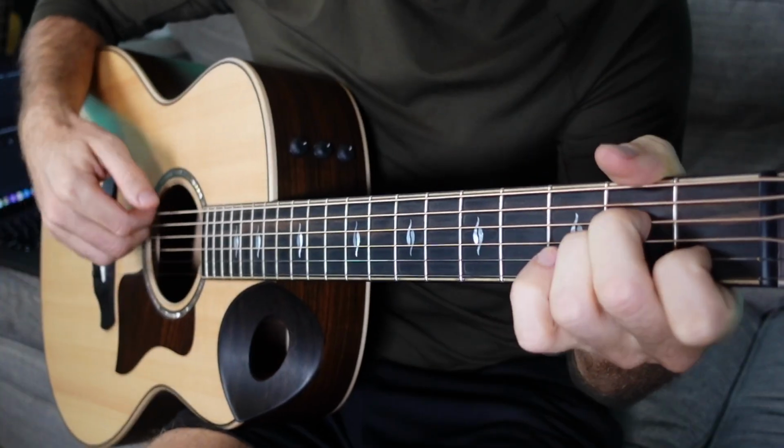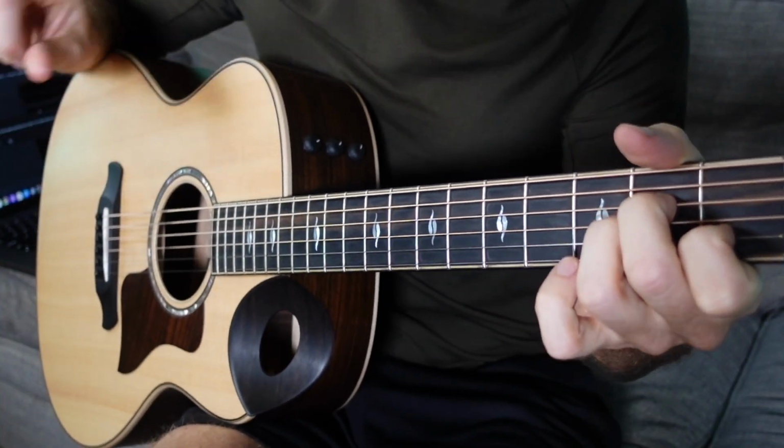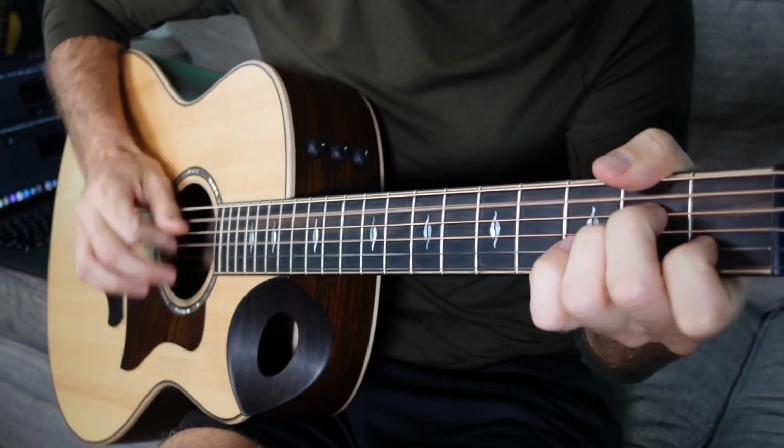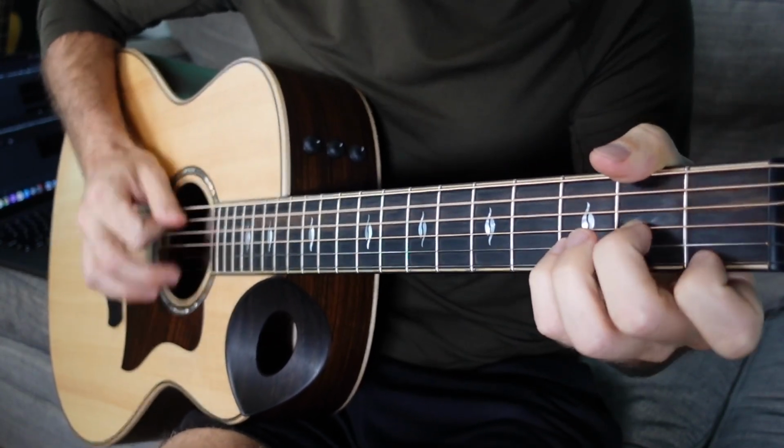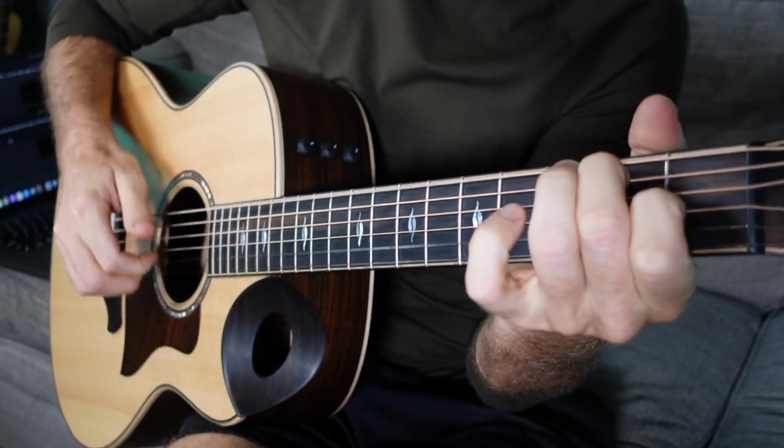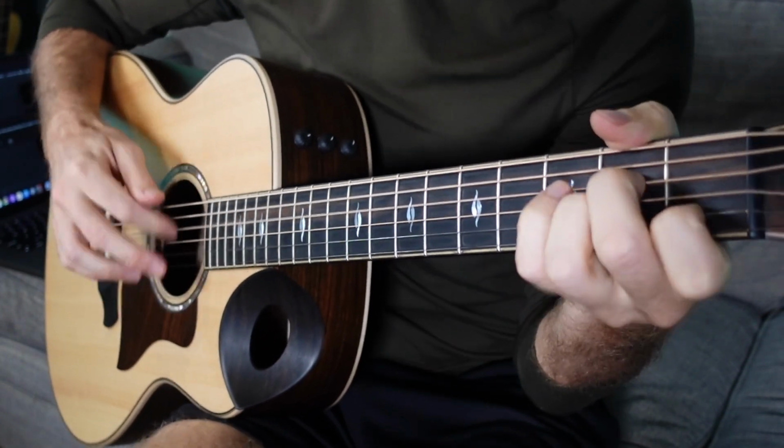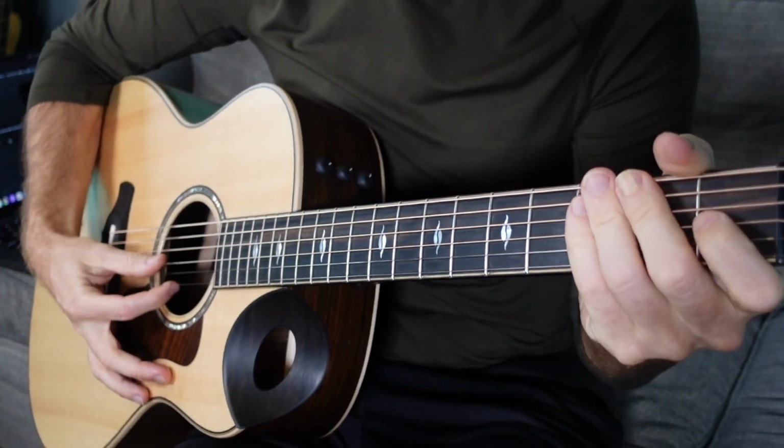So A minor to E7. Sounds right, doesn't it? Let's do that same progression. A minor, D minor, E7. Sounds right, doesn't sound out of place, but if you look at an E7, if we get this note, we have a G sharp in it, okay? So that's not in the key. But why does it still sound good?